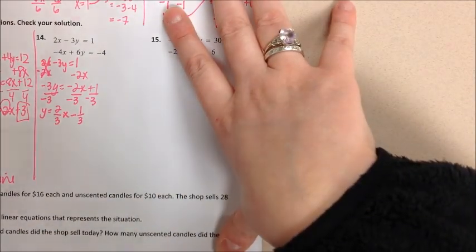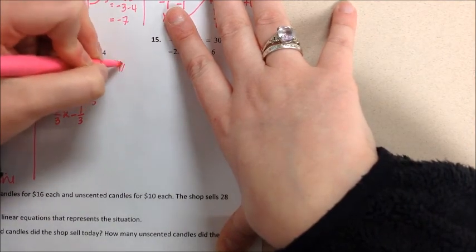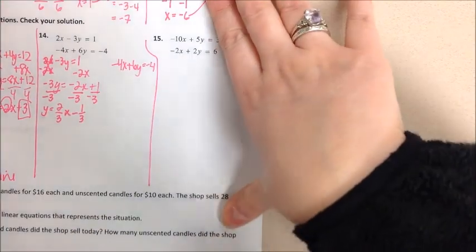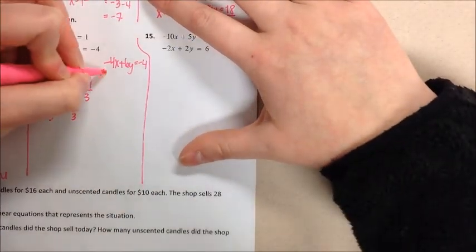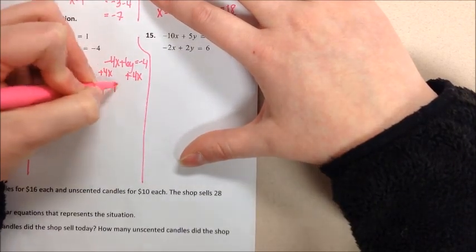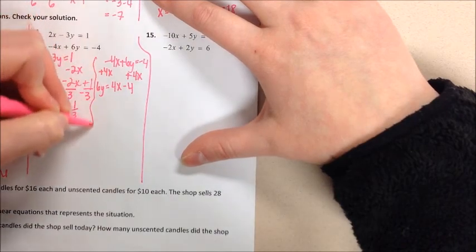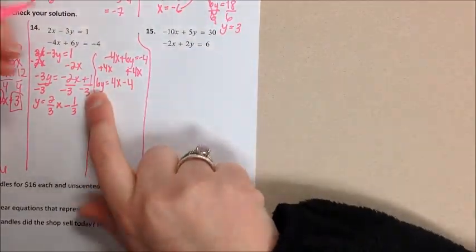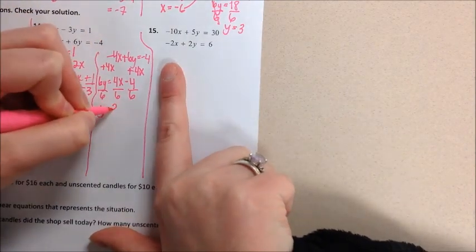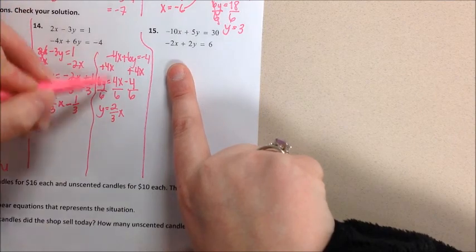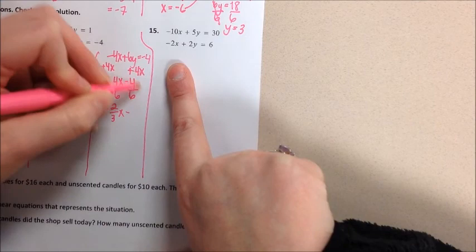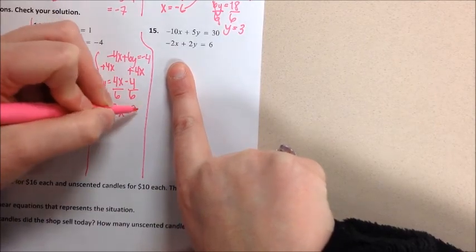And then I have negative 4x plus 6y equals negative 4. So then I add 4x to both sides. 6y equals 4x minus 4. I draw a little line here. Then to get y by itself, I divide by 6. And I get y equals 2/3 x, because I can divide both 4 and 6 by 2, and when I do that I get 2/3. And then I can do the same thing here, divide them both by 2, so I get 2/3.